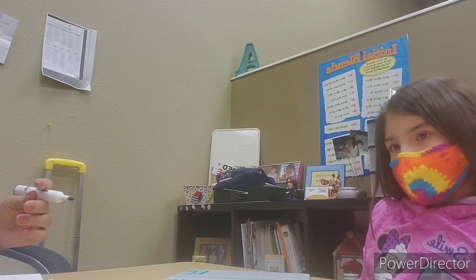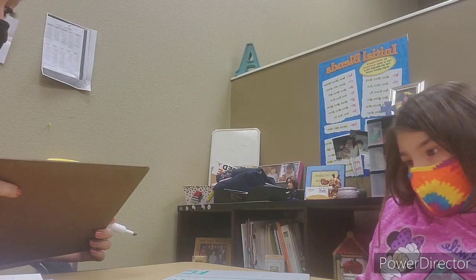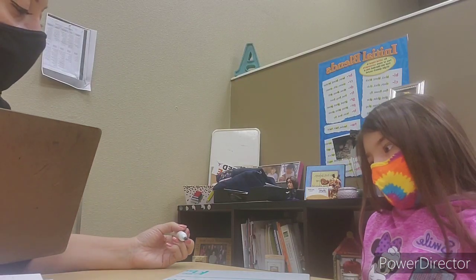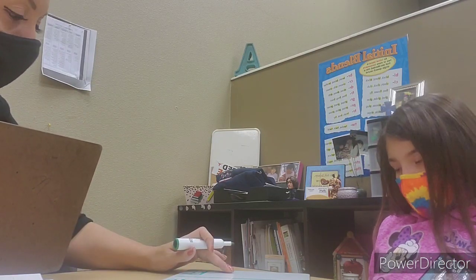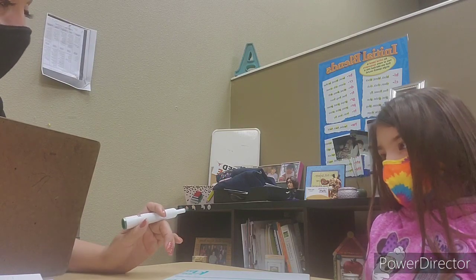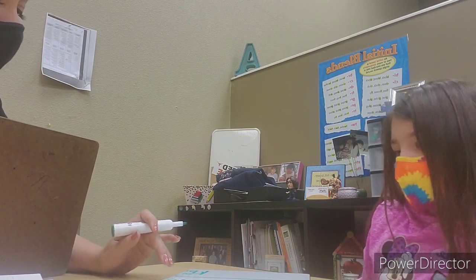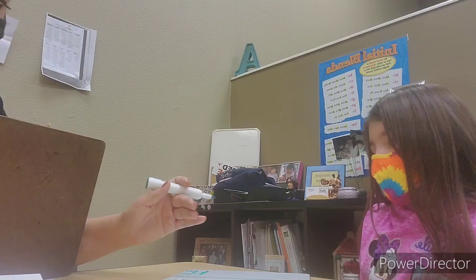Okay, so I'm going to start off by writing a few words on this board. If you see that a word has a sneaky silent E, it's going to go in this first column. If a word has A I to make the A sound, it goes in this column. And if it has a Y, it'll go in this column.